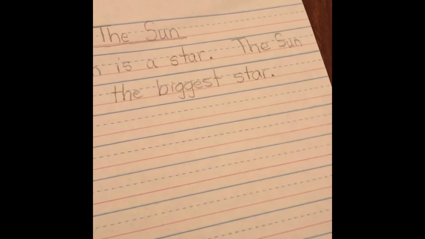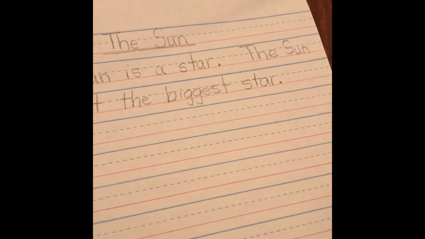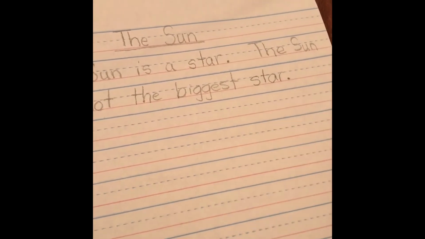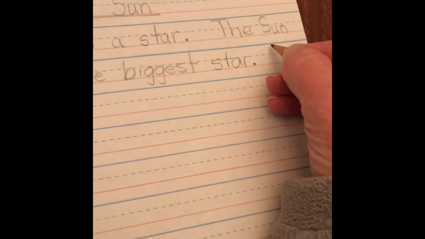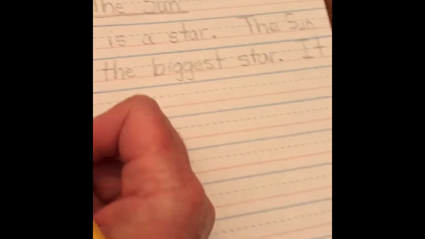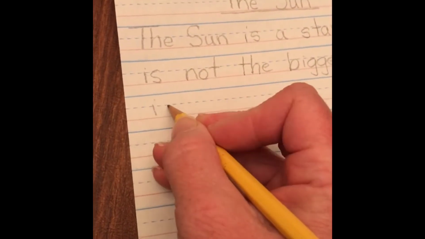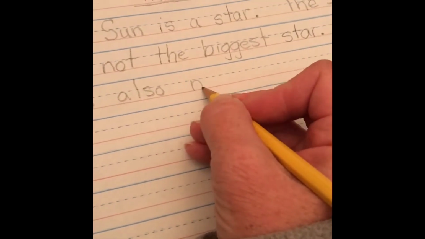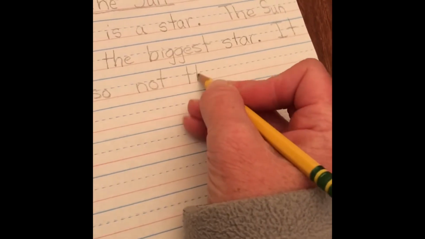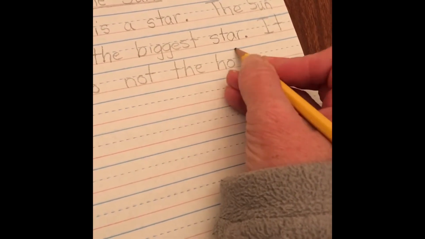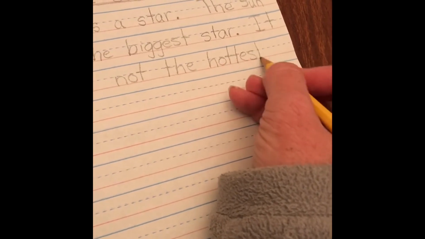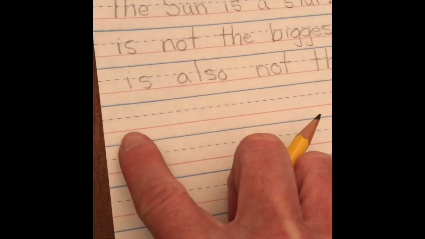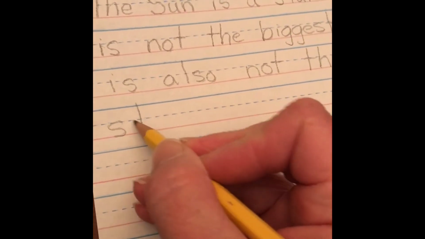Now I could be done with that, but I didn't write my other fancy word. I wrote my other fancy word, hottest. So I had one, so I'm going to add another sentence. I'm going to say, it, wrap around, is also not the hottest. I don't think I have enough room here, so I'm going to wrap around star.